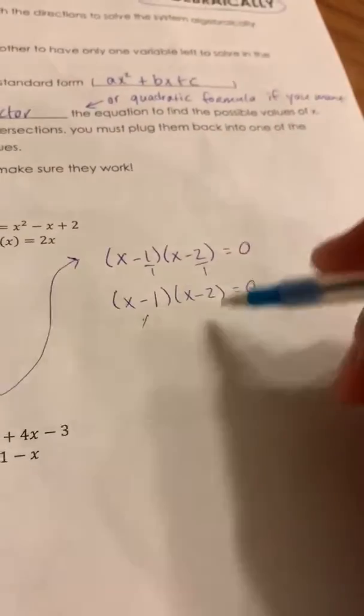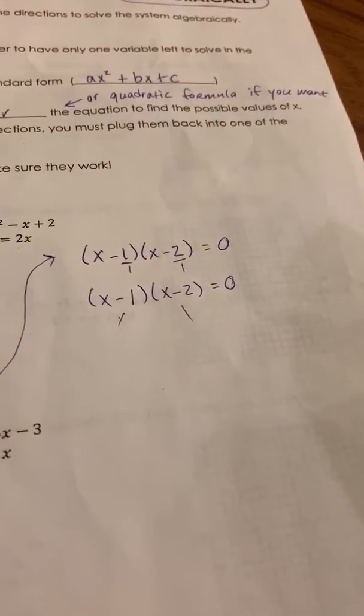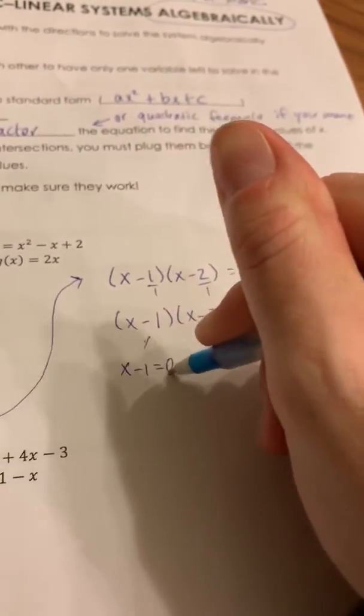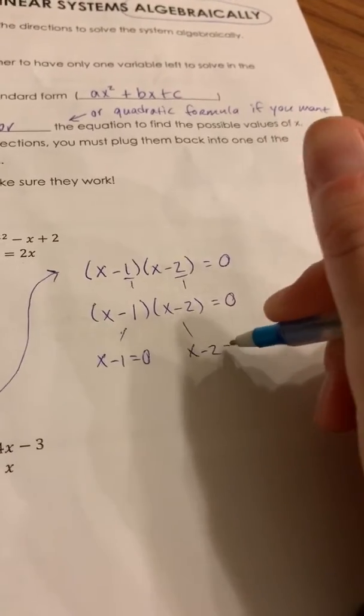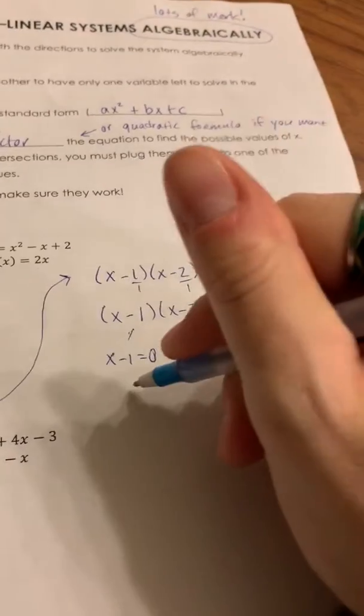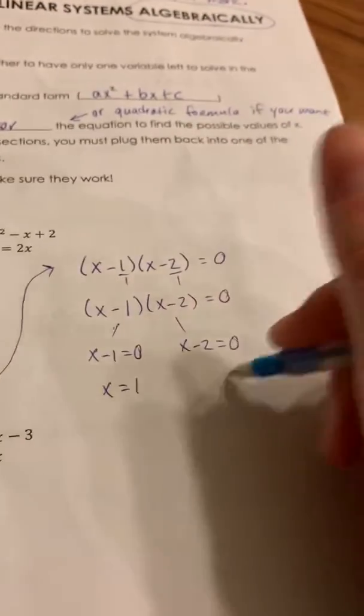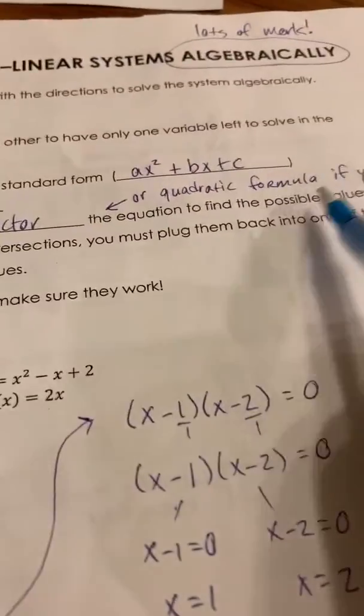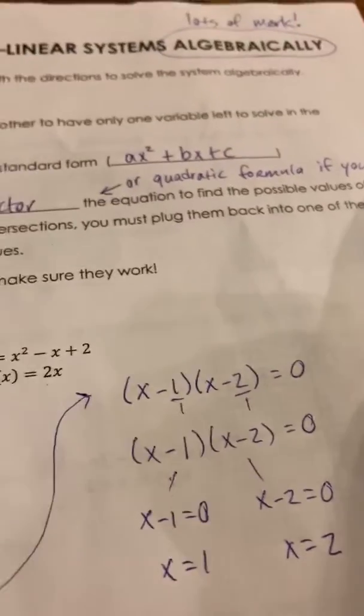And then we have to use the zero product property to split our two parts and set them equal to 0. Since x minus 1 equals 0 and x minus 2 equals 0, that means that x equals 1 and x equals 2 are our possible values of x.